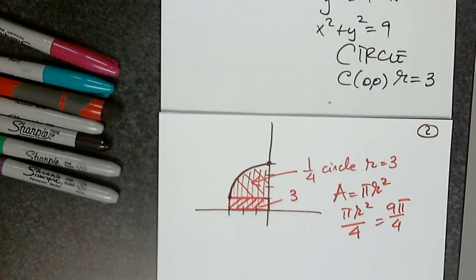Number 5. The graph of a function f is given. Estimate the integral from 0 to 10 of f of x dx using 5 subintervals with right endpoints, left endpoints, and midpoints. You just have to estimate from the graph. Okay.